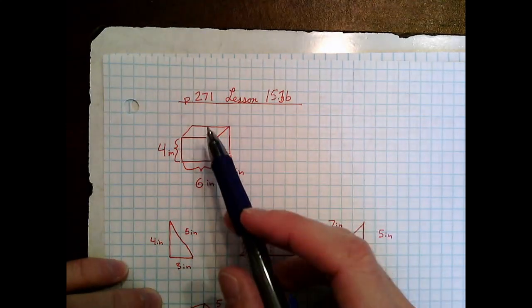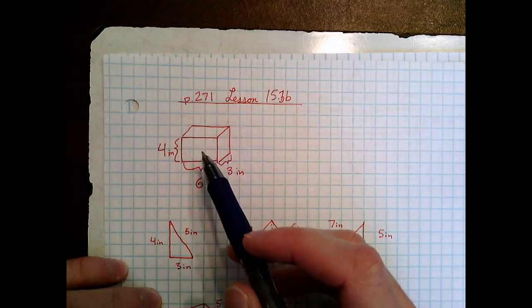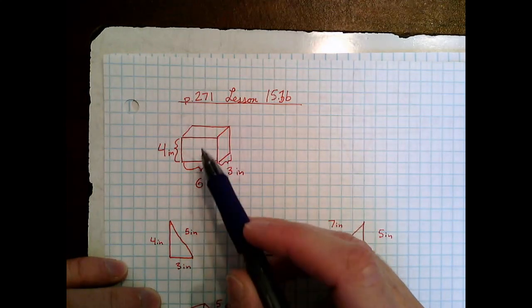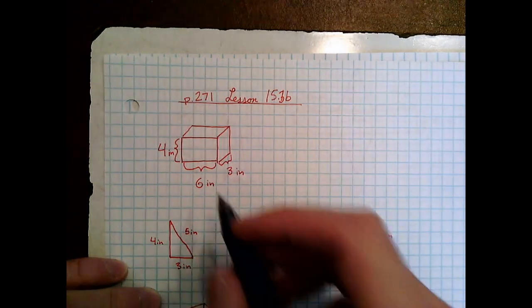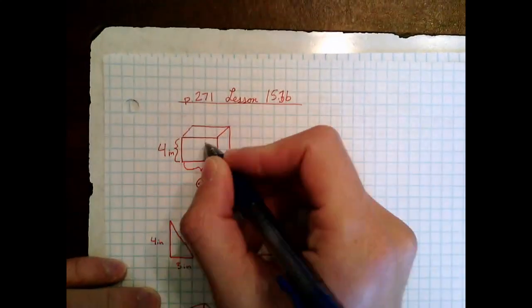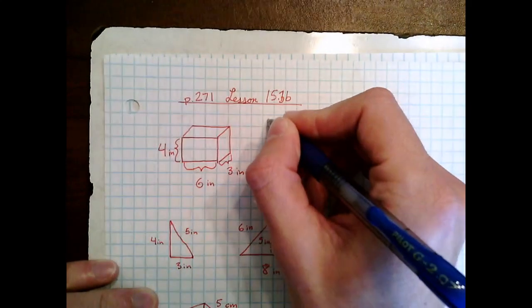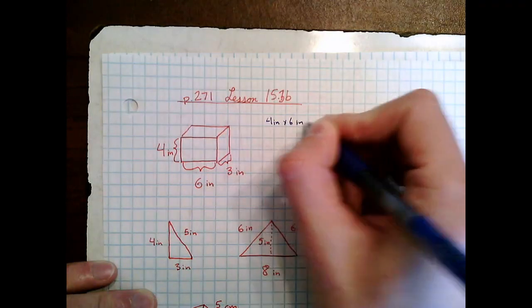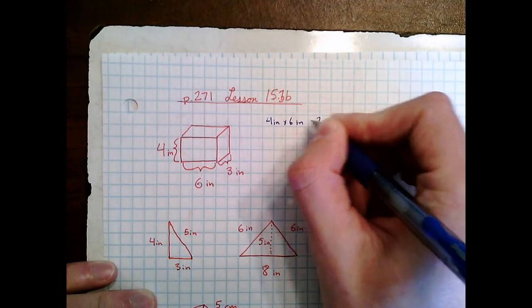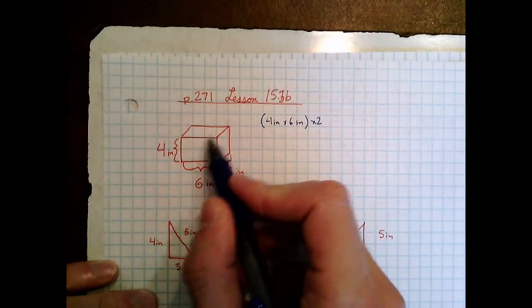Remember that if you've learned the pattern with rectangular prisms, there are three pairs of faces that are the same shape. So I've got one here in the front that is 4 by 6. There's also going to be one in the back. So 4 inches times 6 inches times 2 will give me the surface area of this one face and the one in the back.